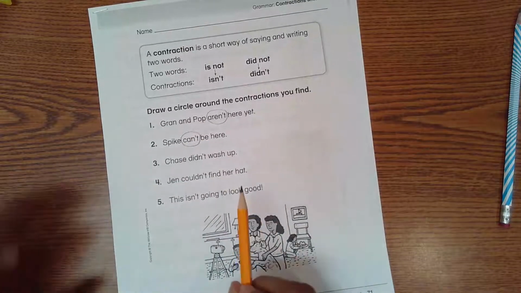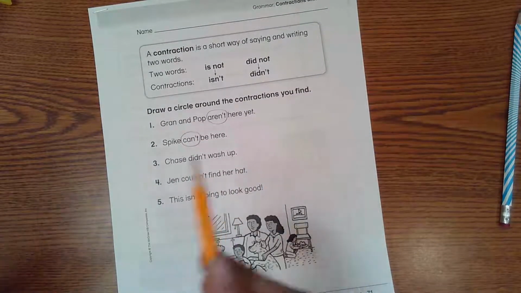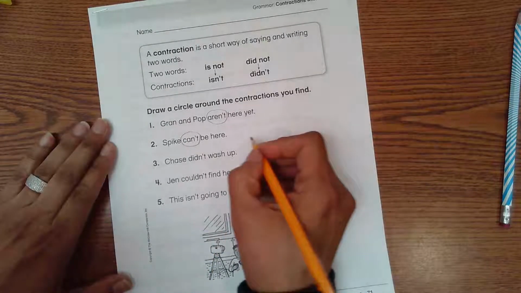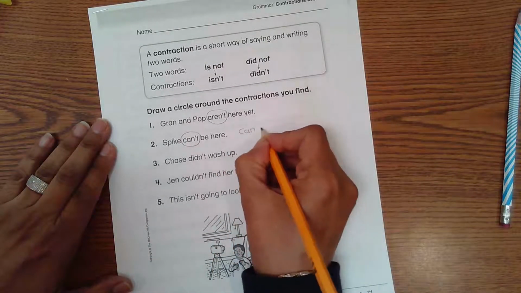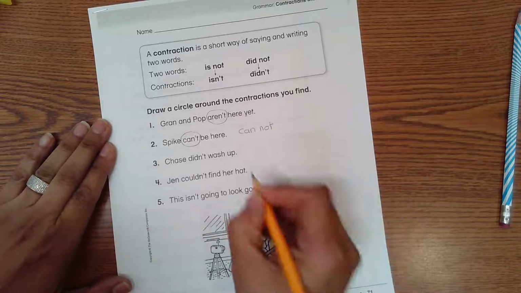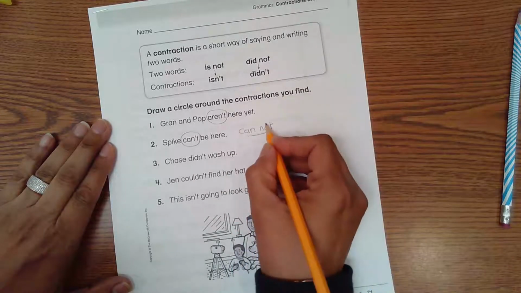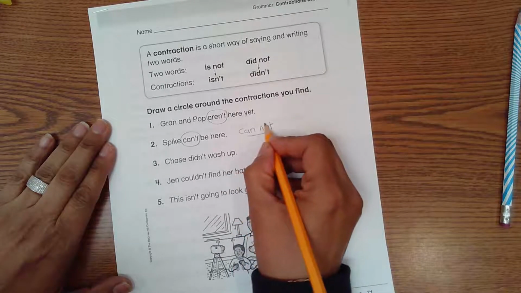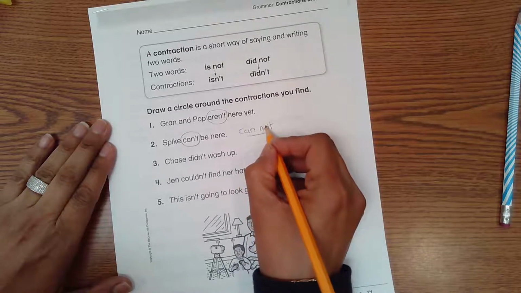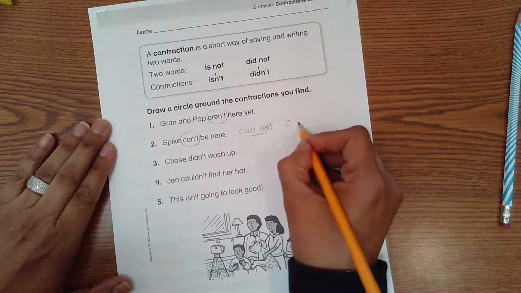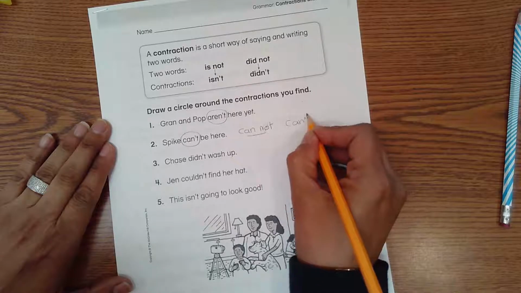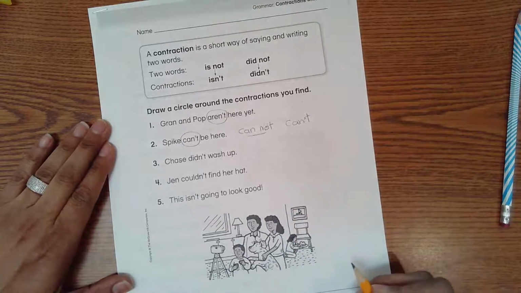Remember we talked about can't, when you say cannot. For this special one we cannot have two N's together, so we remove the N and O and just replace them with an apostrophe and add our T. All right.